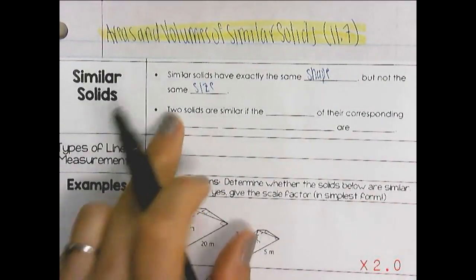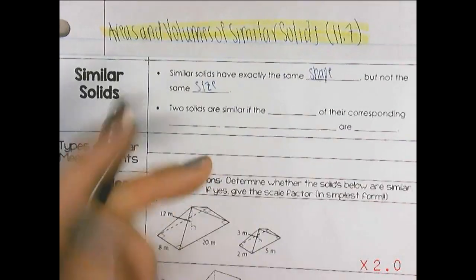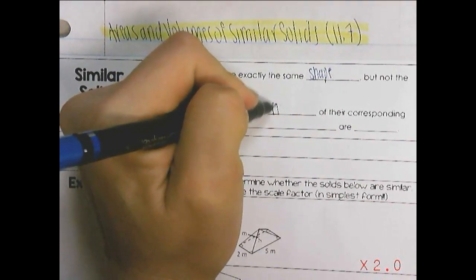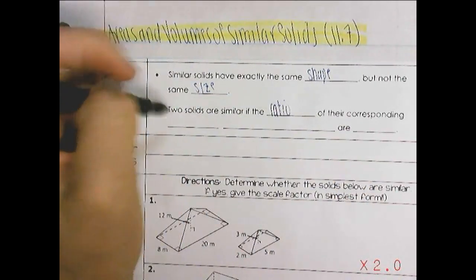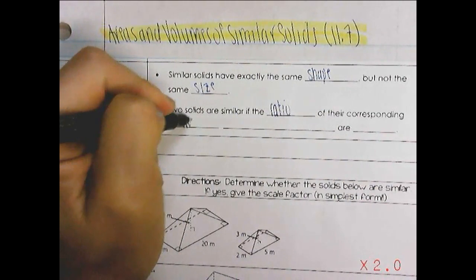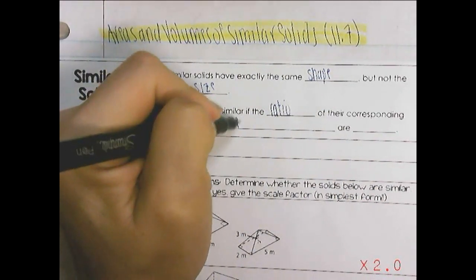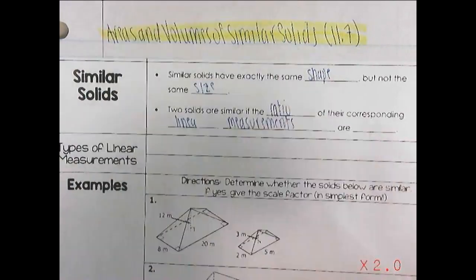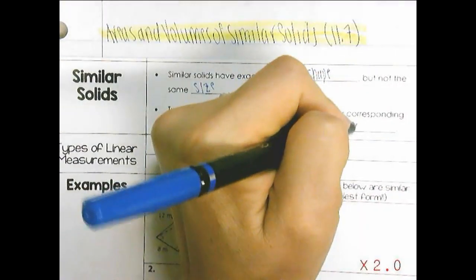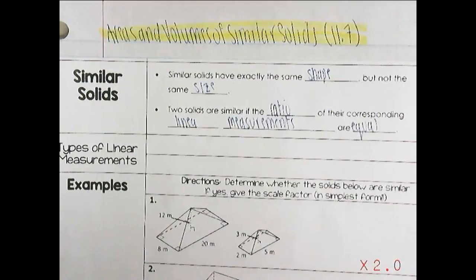All right, two solids are similar if the ratio of their corresponding linear measurements are equal. What are linear measurements?